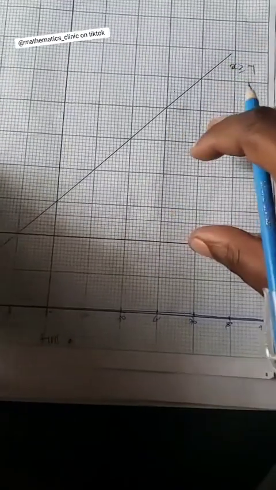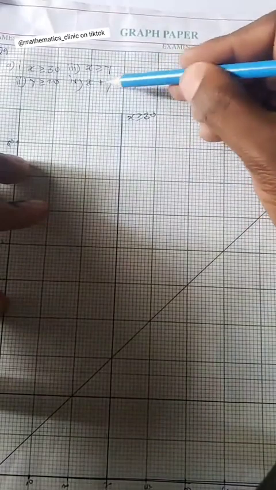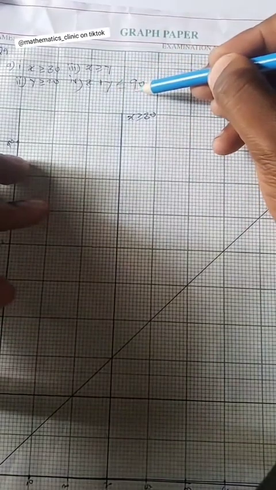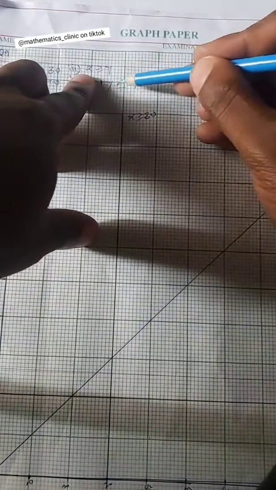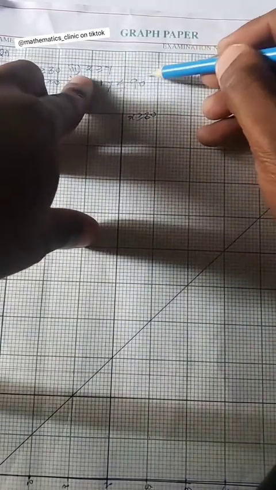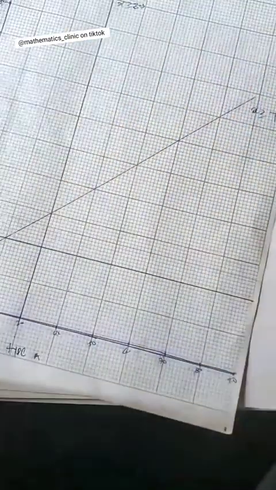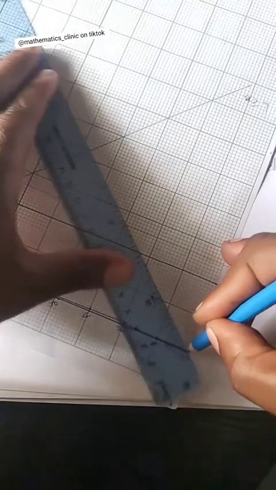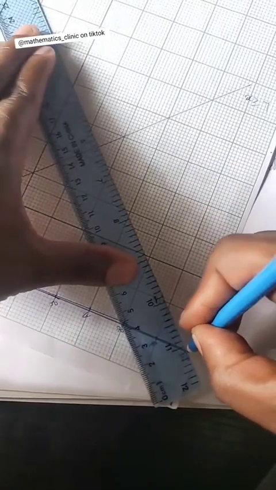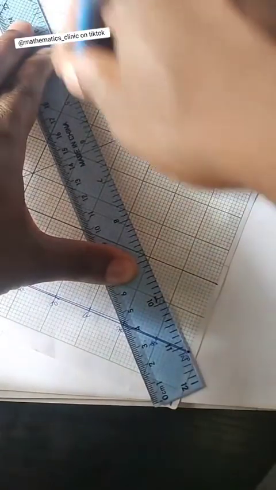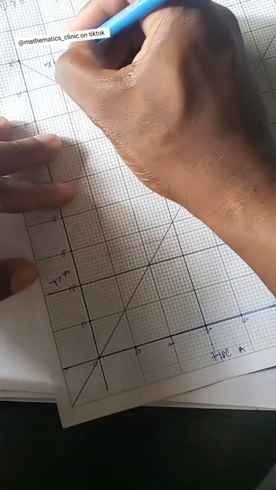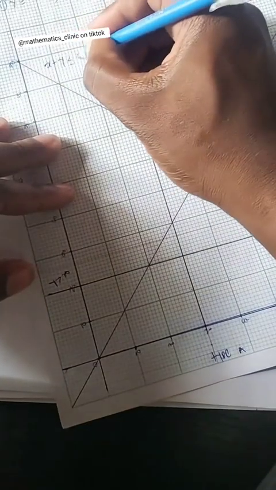This line is represented by x is greater or equal to y. Then in addition, x plus y equals 90. If we're finding a point on the y-axis, our x is 0, so y is 90, and where x is 90, y is 0. So we connect 90 and 90, from this point to the far end point, like that. And this one is x plus y is less or equal to 90.